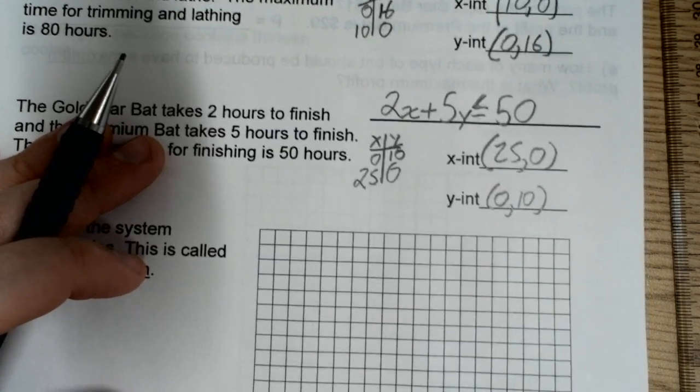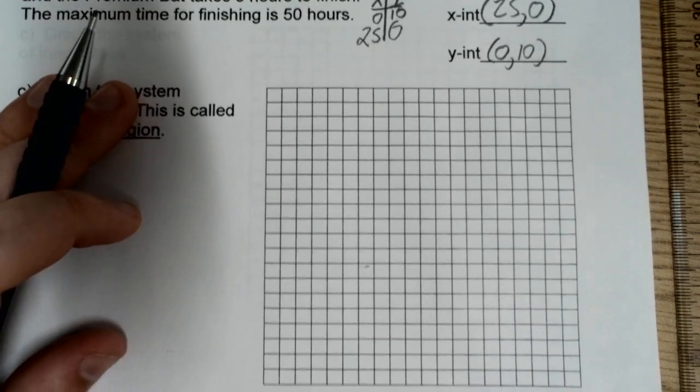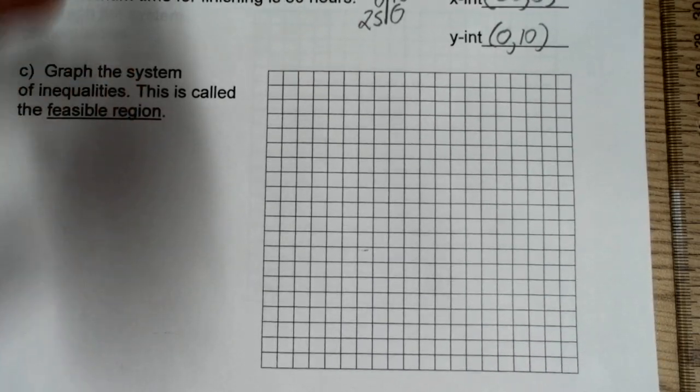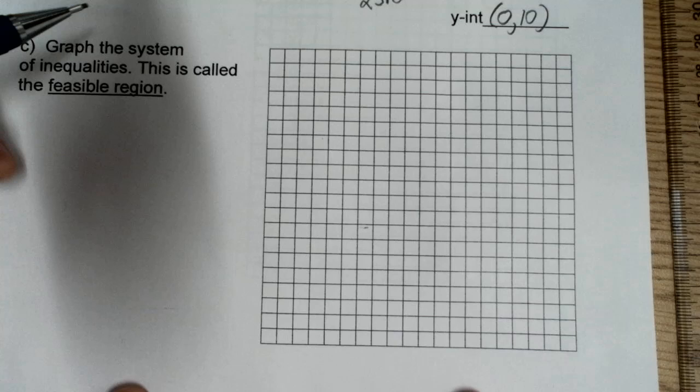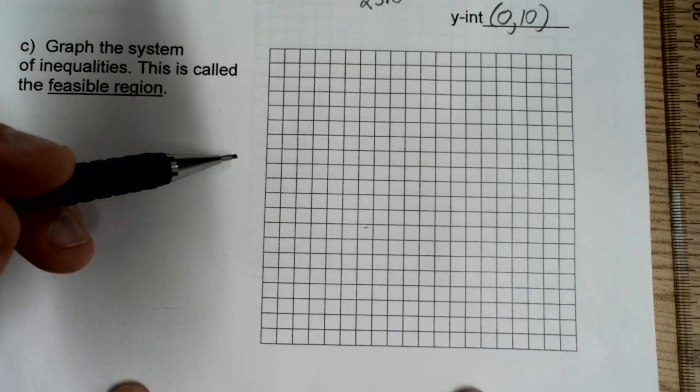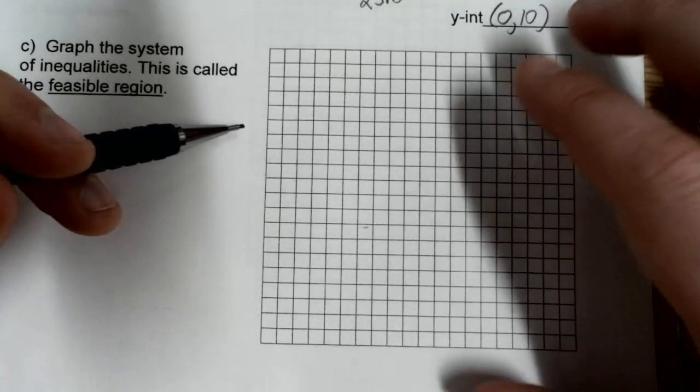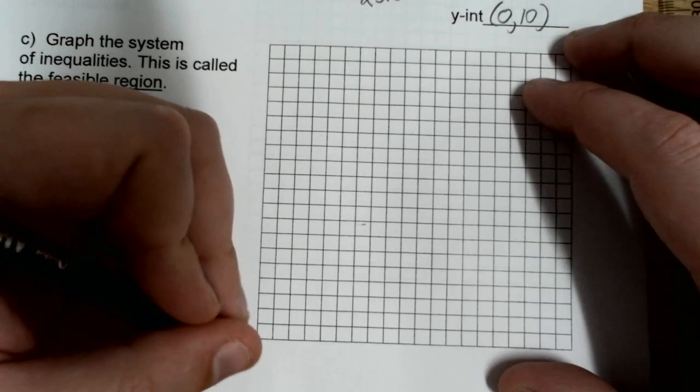But let's get this on the grid here. So they were nice. They've given us a grid this time. So on this, I know I've got to go up to 25. So I'm thinking I'll label every 2.